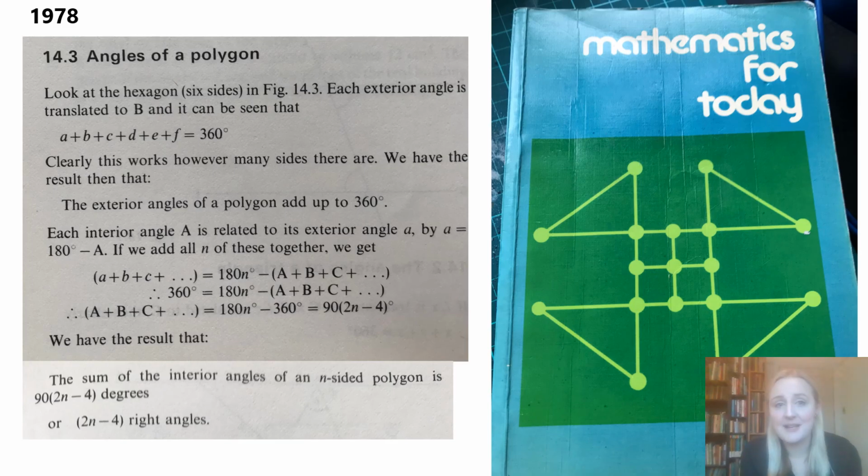One more book, this one's from 1978, Mathematics for Today, and just to show that even then they were still talking in right angles. To me that seems really unusual because we just don't do that anymore. We don't work in right angles. But again, they're saying the sum of the interior angles of an n-sided polygon is 90 times 2n minus 4, which is the same thing as 180 times n minus 2. It's just a different way of writing it. I think that's really interesting.